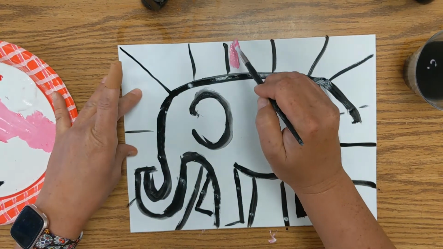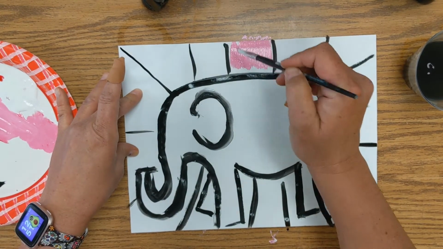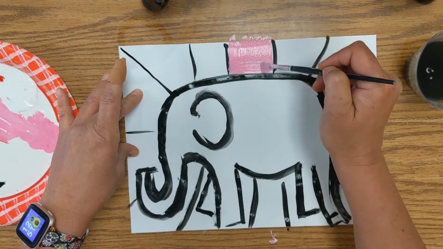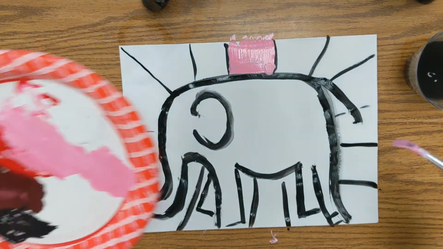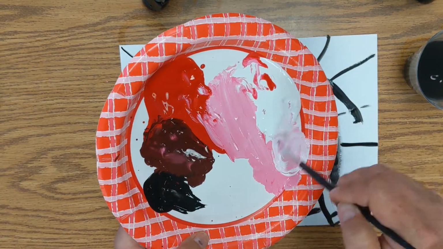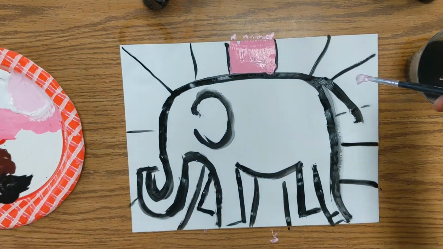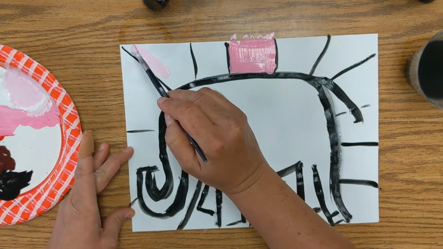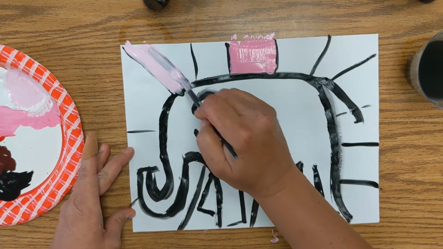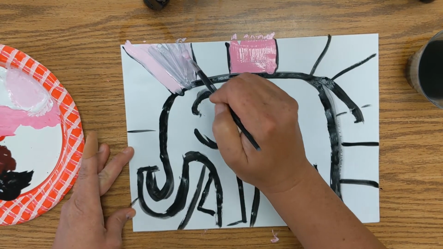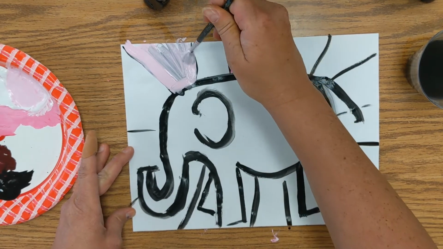And maybe I just add that in right here for this block of color. And maybe let's see what happens. I'll add more white into it. It should look a little different. Yep, it's definitely lighter. Oops. Ooh, I kind of like the streaks. It's a tint of pink.